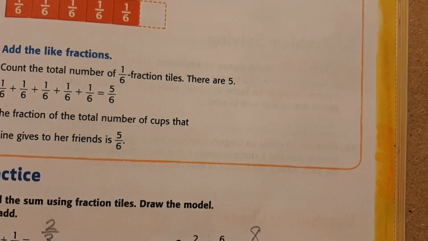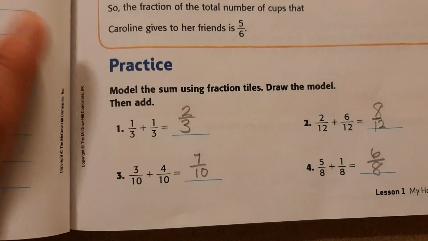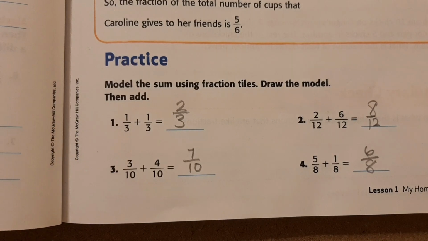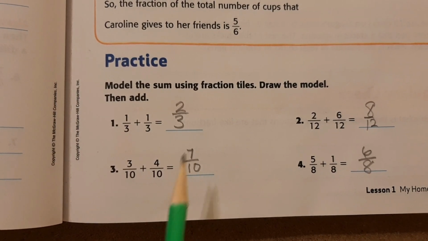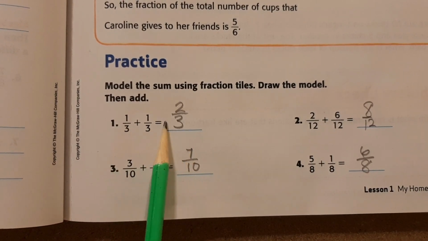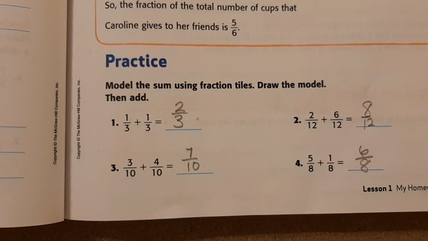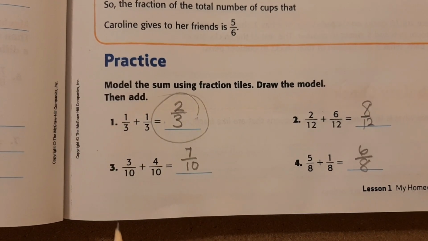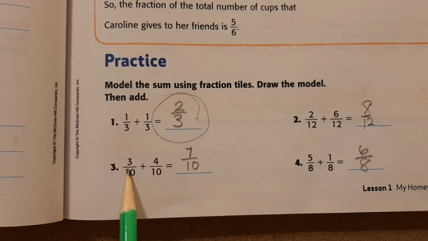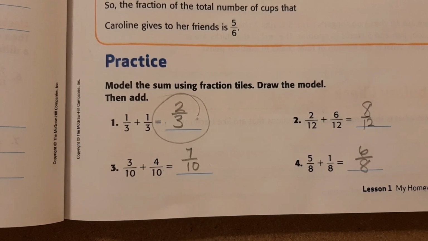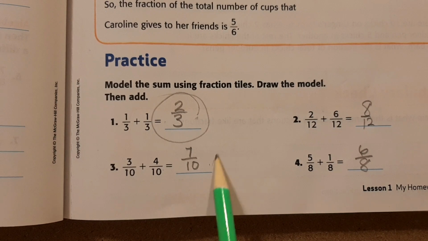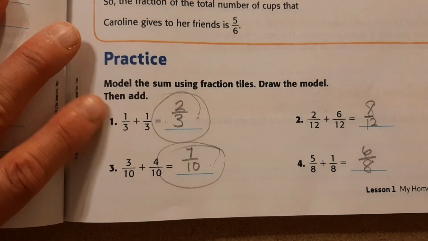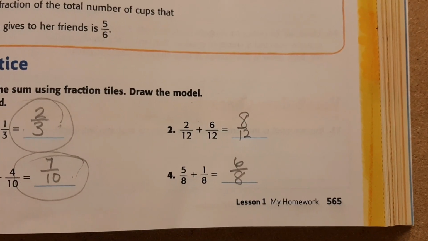Let's take a look at what you did yesterday. You did a fantastic job in your math yesterday. I just want to show you a couple things. This is from page 565, but you don't really have to turn in your books here. So you did 1/3 plus 1/3 is 2/3. Is that in simplest form? Well, yes, it is. How about this one? 3/10 plus 4/10 is 7/10. Is that in simplest form? Well, yes, it is.